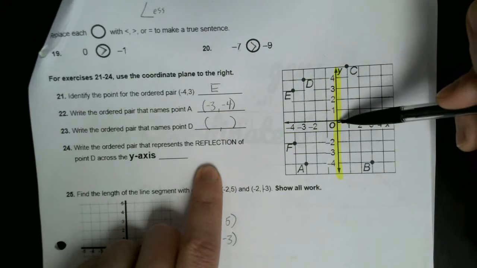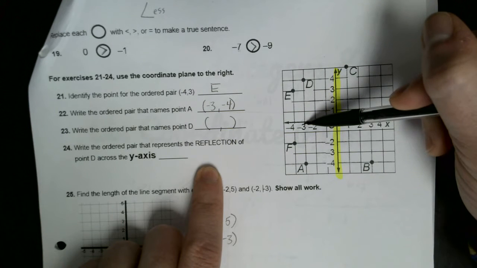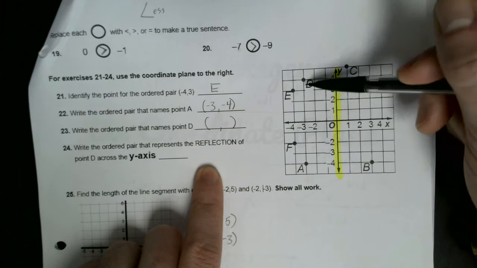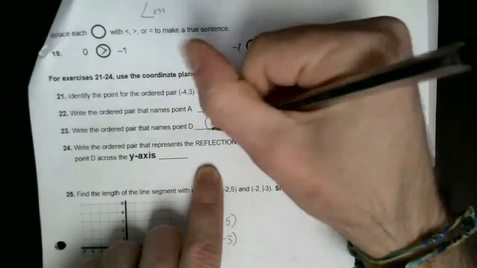D, we're going side to side, -3, and then up to 4. So it would be (-3, 4).